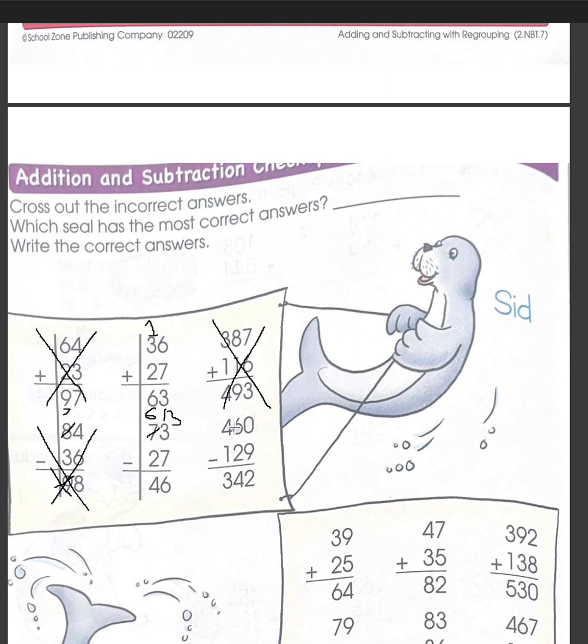Now they also have 460 minus 129. They have the 3 here. We see they can't do 0 minus 9, so they change this 6 to a 5, and then this becomes a 10. And then they did a 10 minus 9, but you don't get that. So this is also incorrect. So Sid got 4 and 2 correct so far.